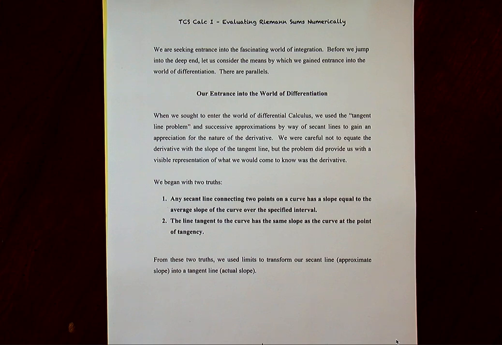And it's analogous to our entrance into the world of differentiation. When we sought to enter the world of differential calculus, we used what is called the tangent line problem, and we used successive approximations of secant lines to gain an appreciation for the nature of the derivative. Now we are careful, and I've said this over and over again, not to equate the derivative with slope. So when I ask a calculus student what is the derivative, and they say the derivative is slope, I scream at them.